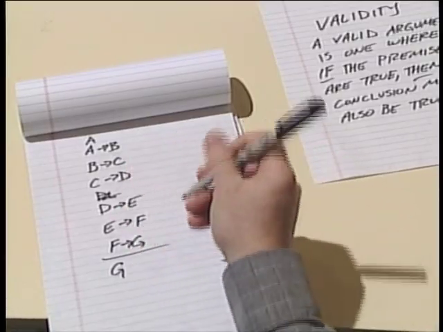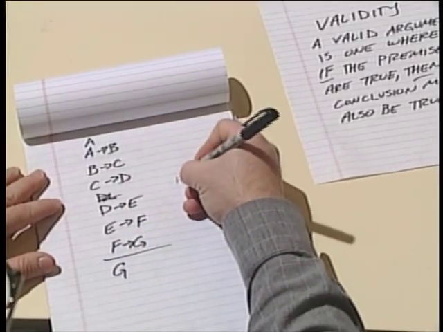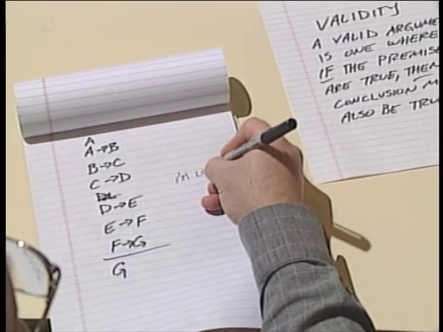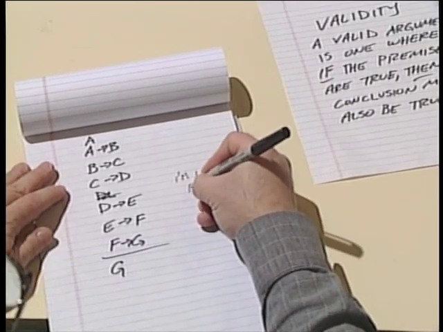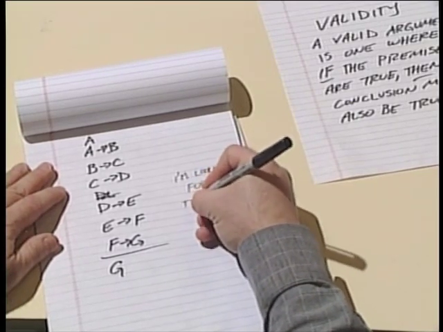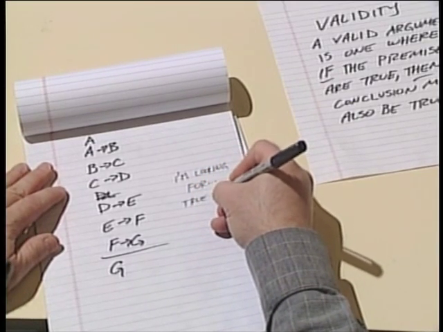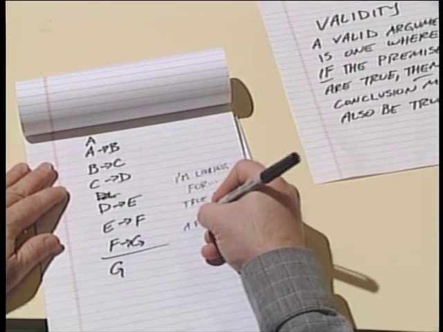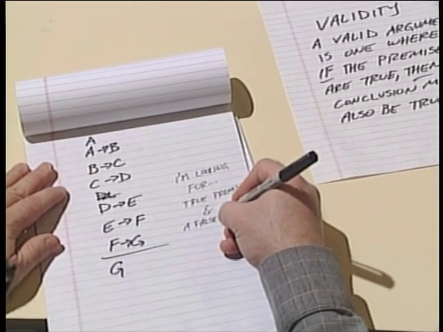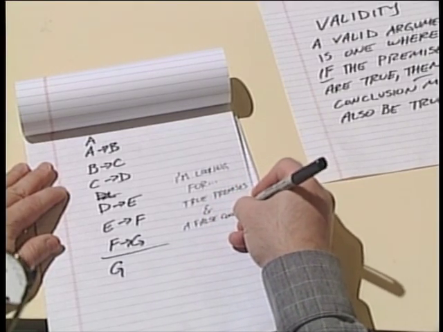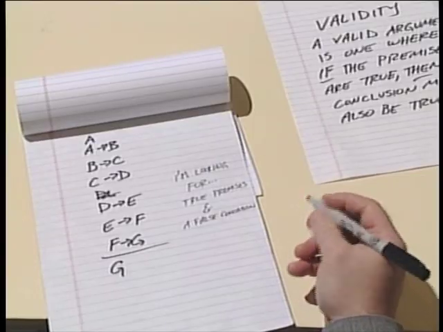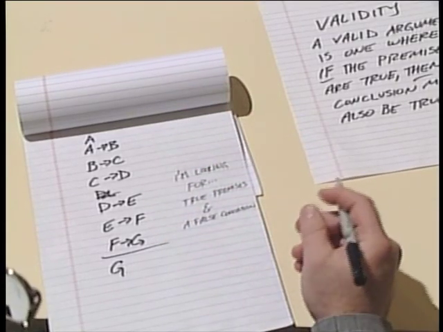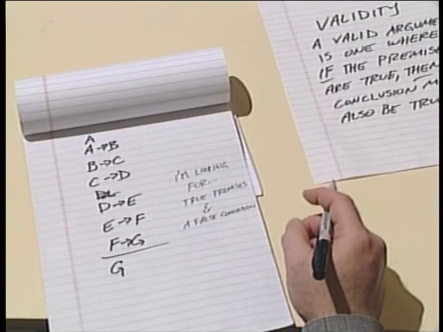And you start to look at it and go, what am I trying to do? I'm looking for something. When I'm doing a truth table, this is both the long and the short. You're looking for what? True premises and a false conclusion. If I can find true premises and a false conclusion, then I know it's an invalid argument. If I cannot find that, then I know that it's a valid argument.